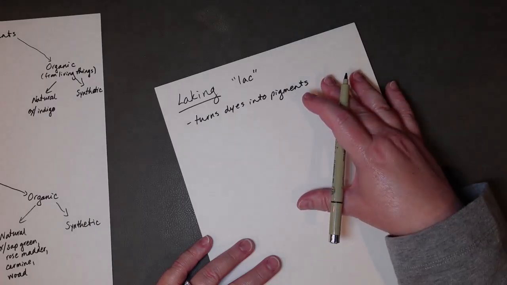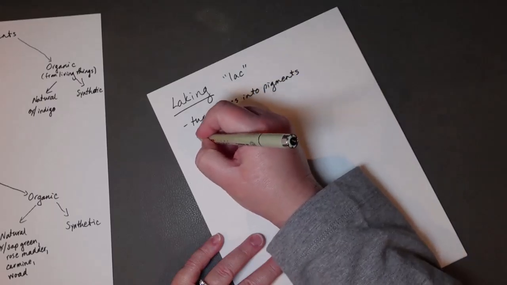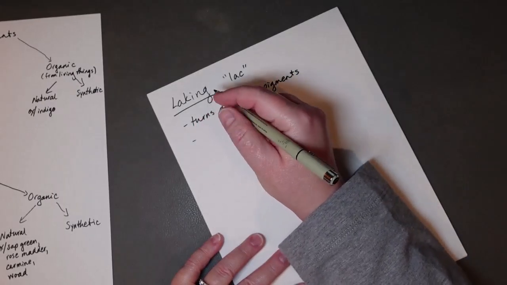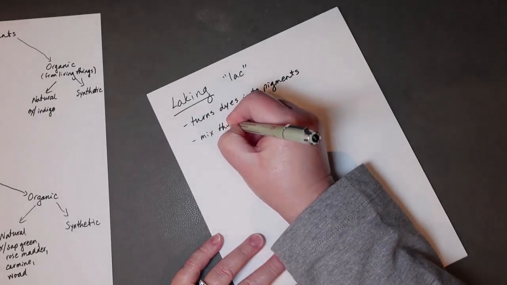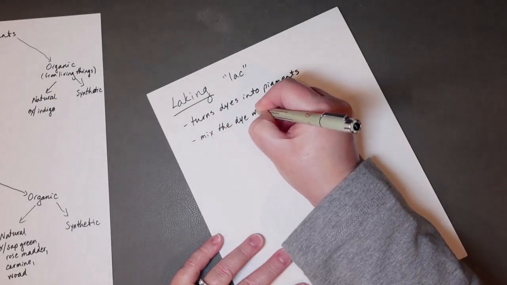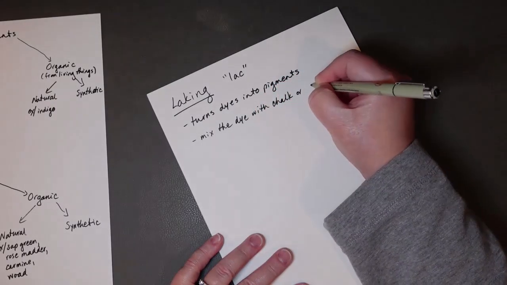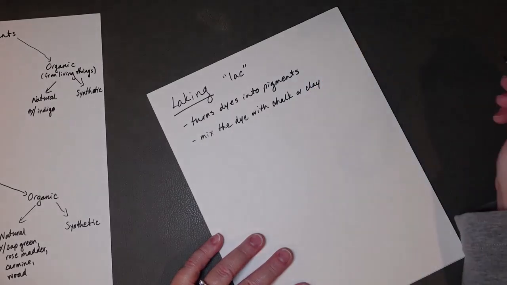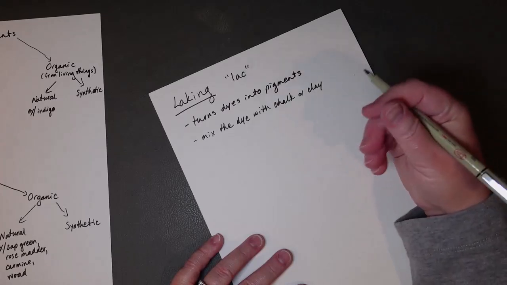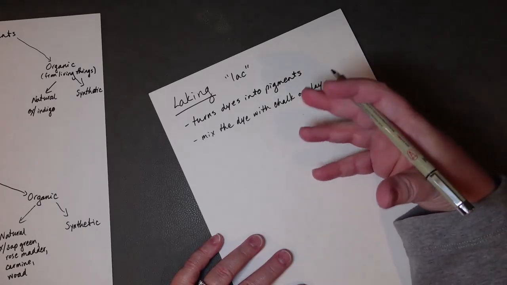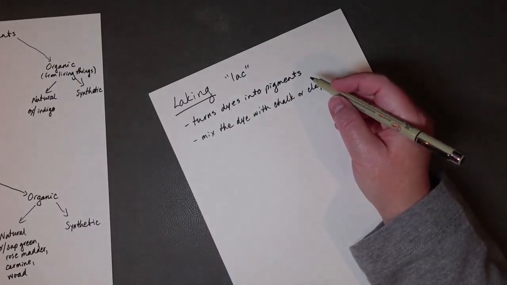A very simple way of laking a dye is to mix the dye with powdered chalk or clay, and then let that dry, and then you would have a powdered chalk or clay that would have some of the same color as the dye did. But it wasn't the greatest way to do it.